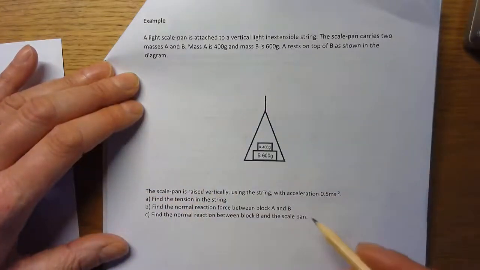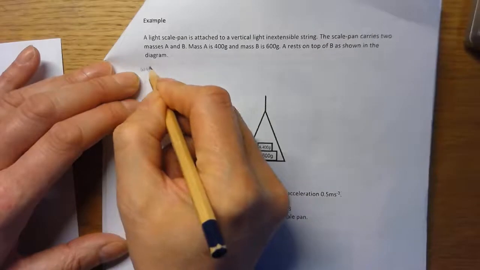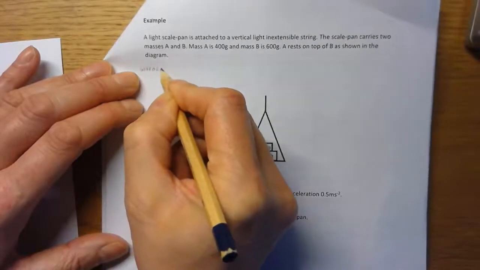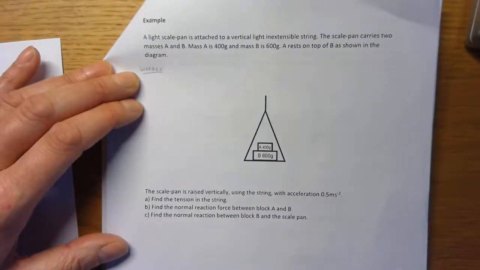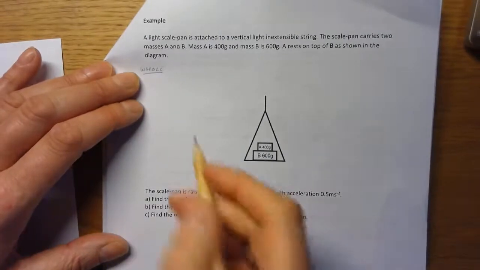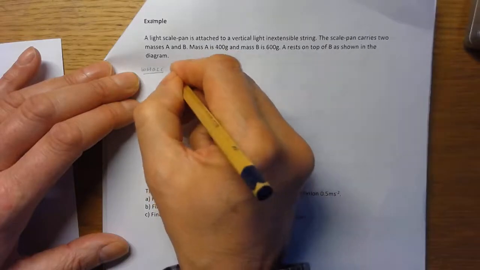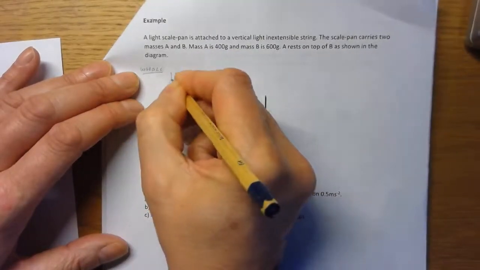We're going to be resolving forces in a second, but we could be talking about the whole system. If we were thinking about the whole system, let's draw the forces on there.